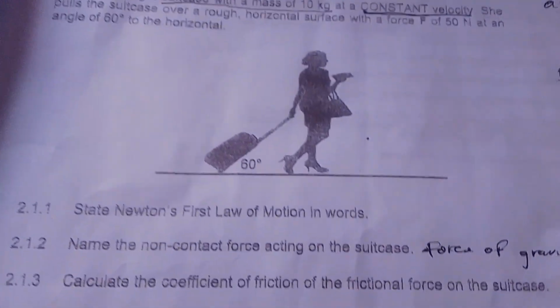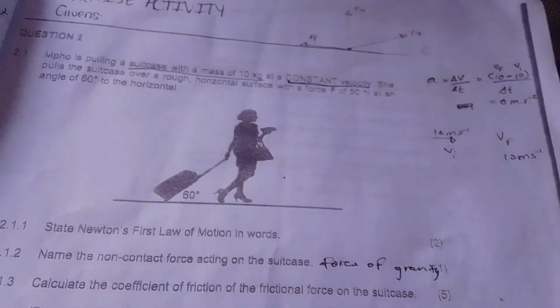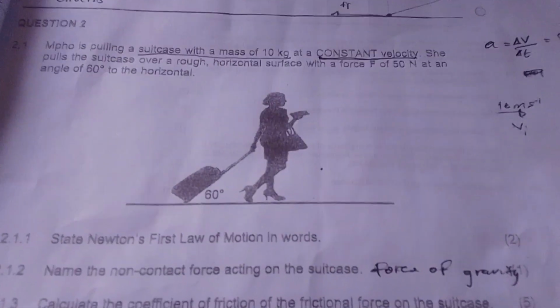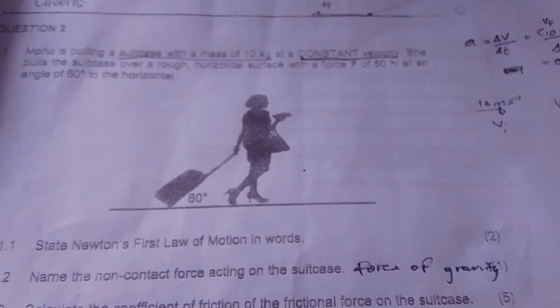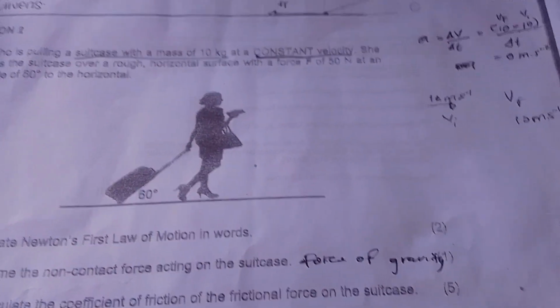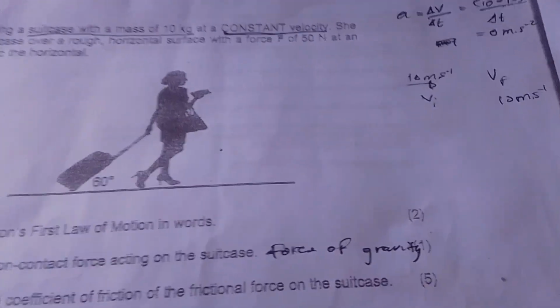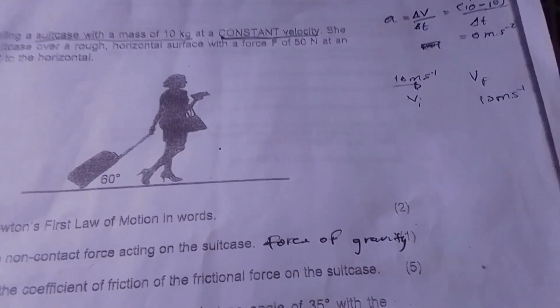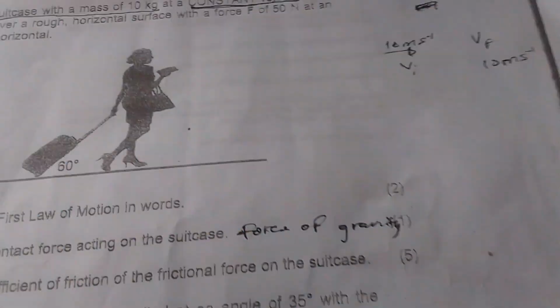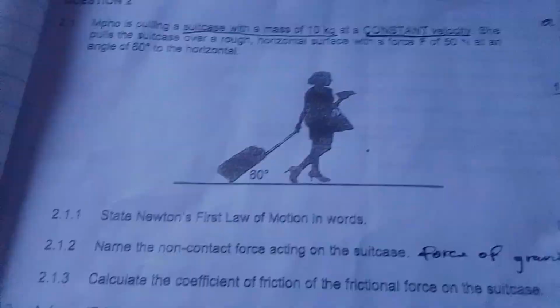State Newton's first law of motion in words. Let me try. We are here to teach one another, to remind one another. Newton's first law states that unless a resultant force acts upon an object, the object will remain in its state of motion. It means that if it was at rest, it will remain at rest unless a resultant force acts upon that object. That's when it can move.